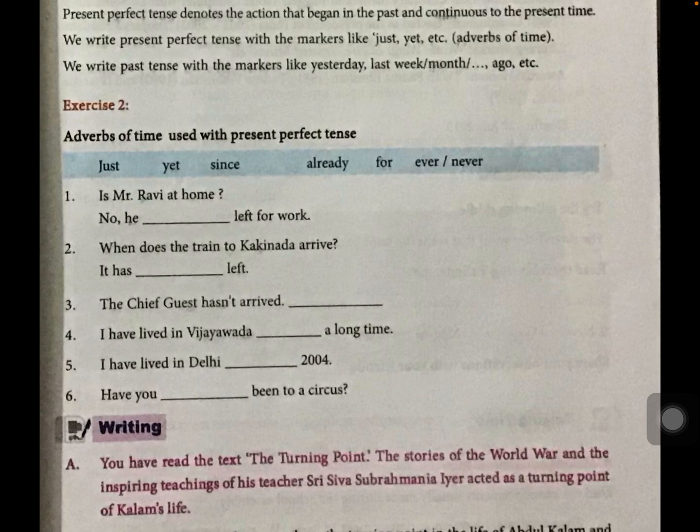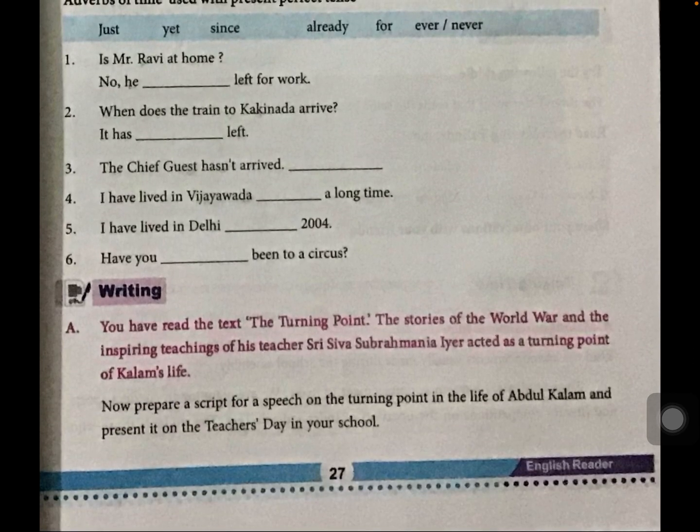So go through the sentences and fill in the blanks. Writing skills. Here you have read the text, The Turning Point, the stories of the World War and the inspiring teachings of his teacher, Sri Siva Subramanya Iyer, acted as a turning point of Kalam's life. Now prepare a script for a speech on the turning point in the life of Abdul Kalam and present it on the Teacher's Day in your school.